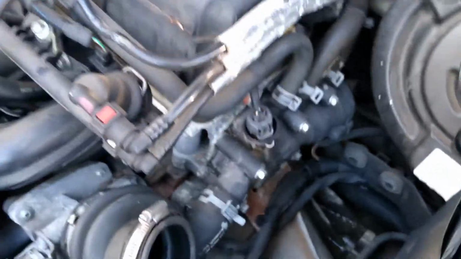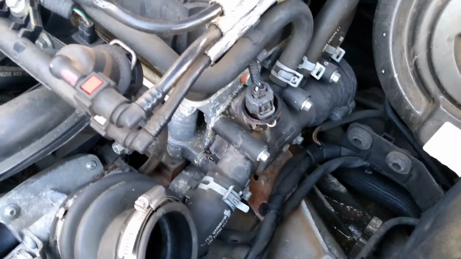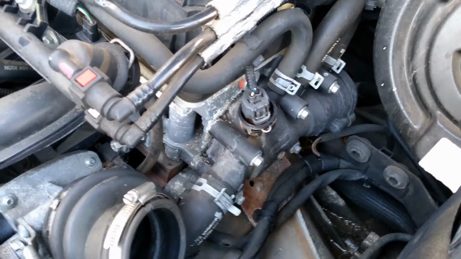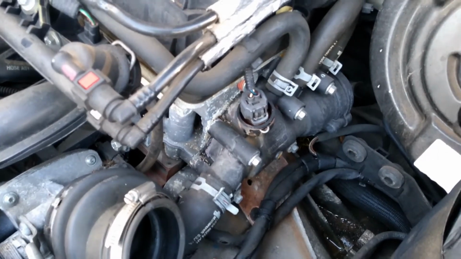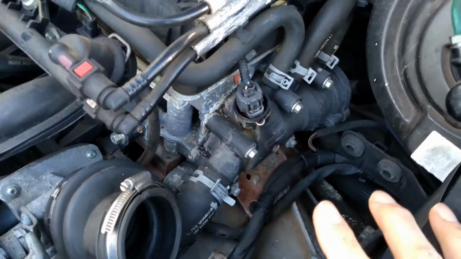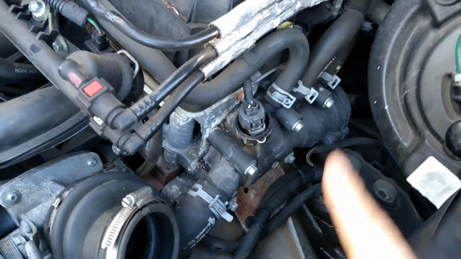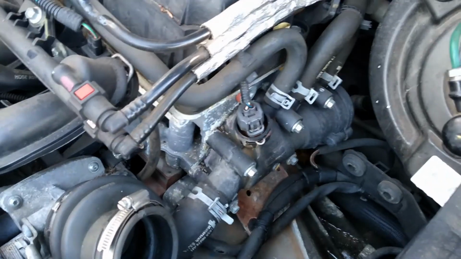In an ideal world, I would actually like to do some resistance checks on that sensor just to verify that it's definitely faulty. But I had a quick look earlier, didn't manage to find any resistance specs for it, and also it's quite a cheap part. So I think I'm just going to go ahead and replace it.